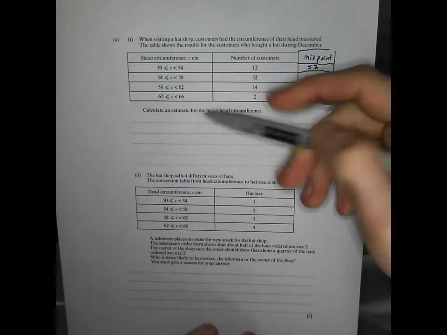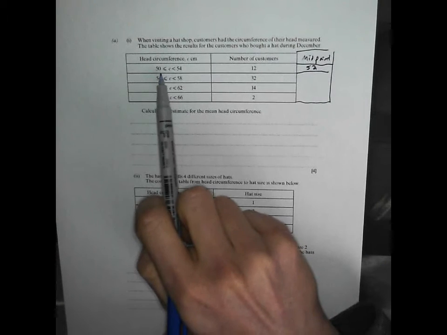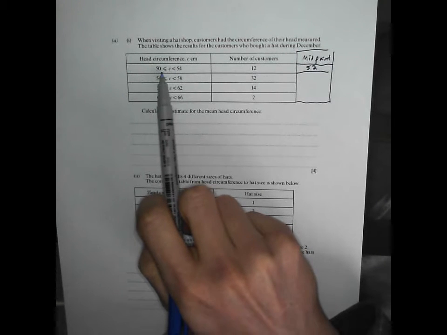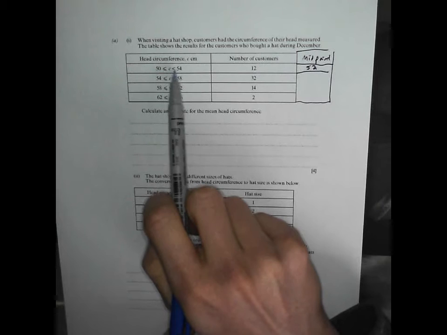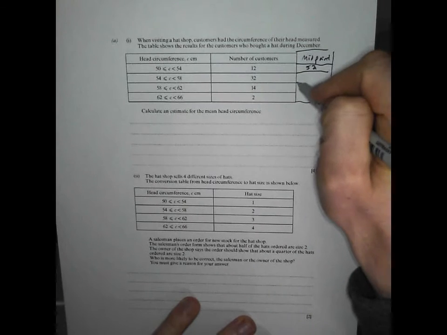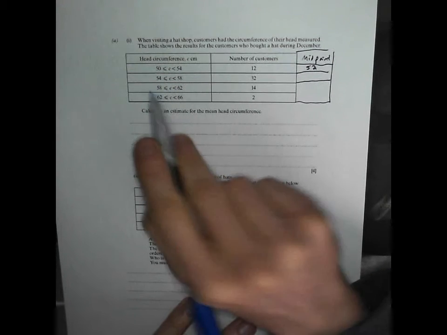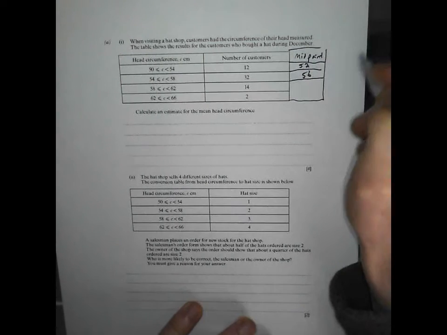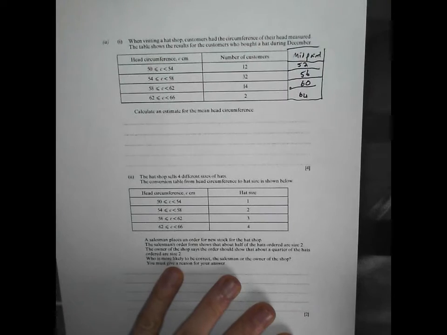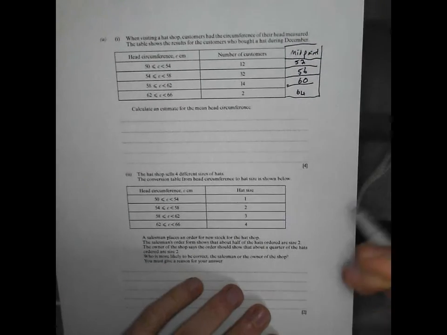A few of my students have different ways of working out the midpoint. Some like to say, there's a difference of 4 between 50 and 54, half of that is 2, and then add that onto the lower bit. So half of 4 is 2, 50 plus 2 is 52. And it works for all of them like that. So if you've got 54 and 58, that's a difference of 4 as well, so if I add 2 onto 54, I get 56. And so on, so I get a 60, and a 64. Once you've got a midpoint, the question turns into one exactly like we did before.